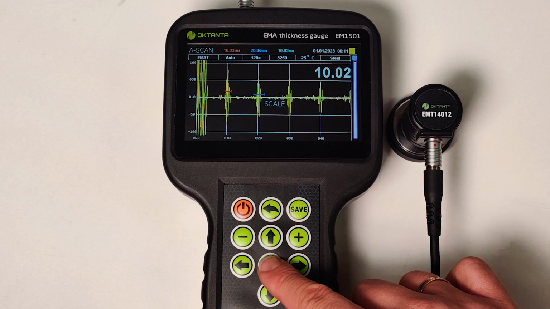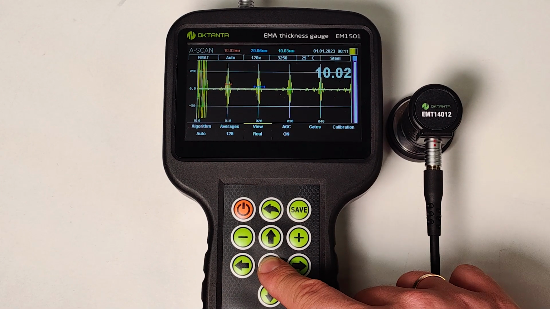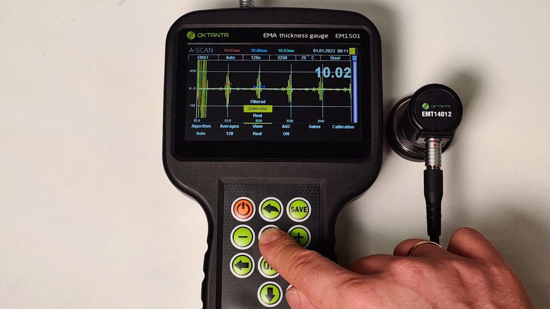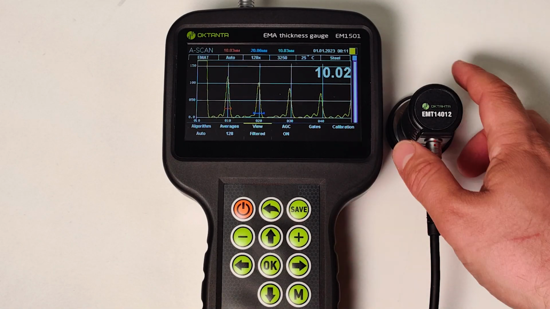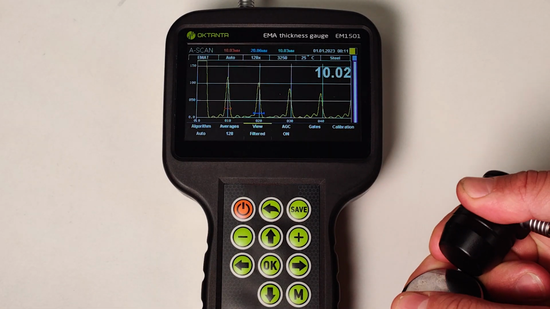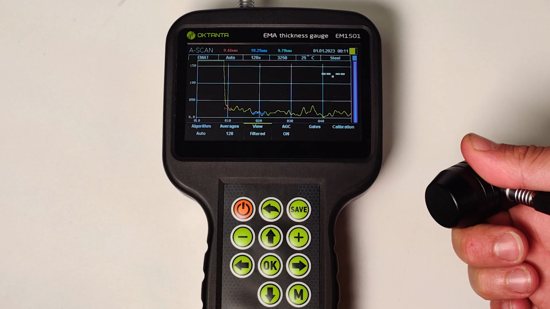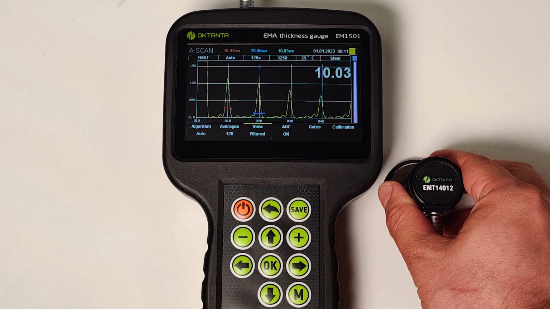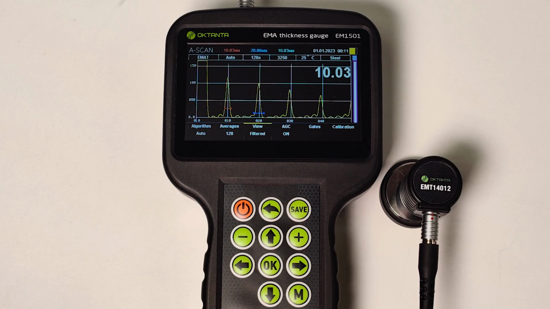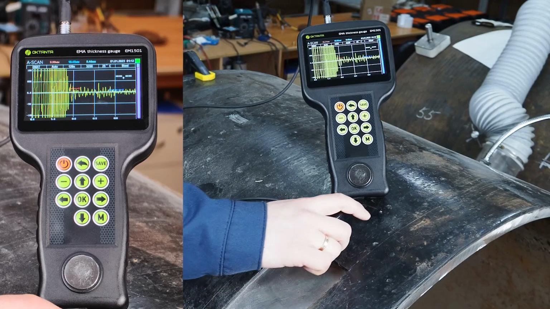Let's switch the graph to the A-scan envelope view mode for a better visual display. If the transducer is too far from the test object, then to the right of the dead zone there is only noise, without useful bottom signals. The device cannot measure the thickness of the test object if the transducer is too far from it due to the thickness of the coating or rust.